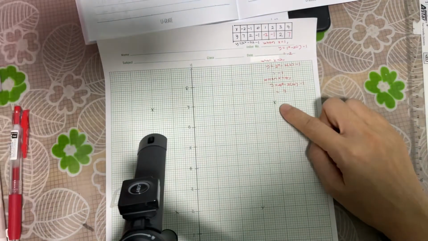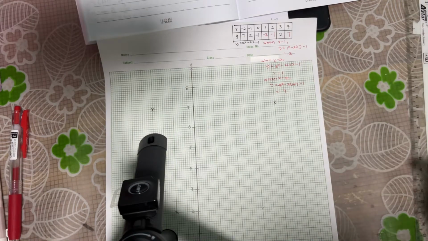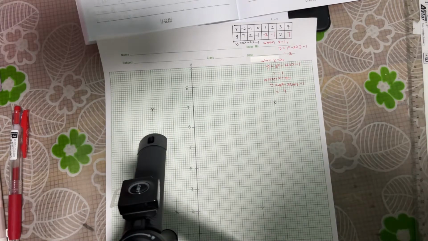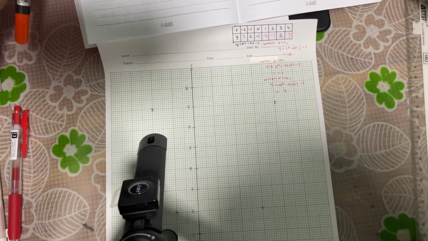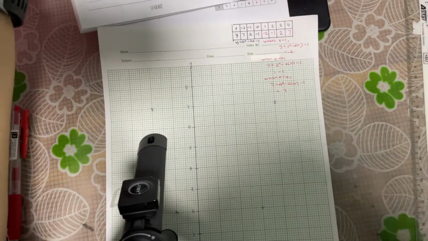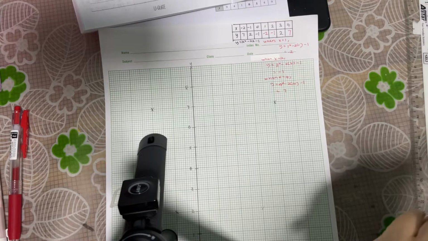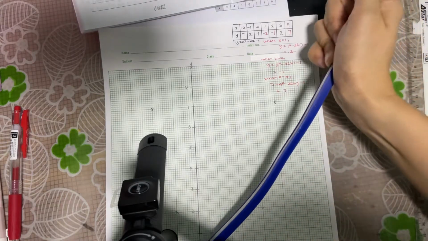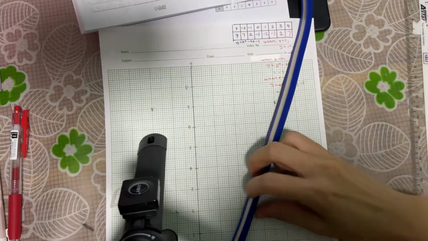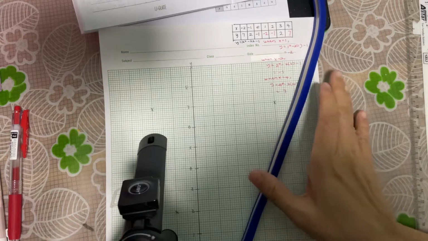This will be the last point. Okay, and now comes the part where we have to draw the graph. And as you know, this is a quadratic, so we will have to draw the quadratic curve. Yep. So let's see how this will turn out.